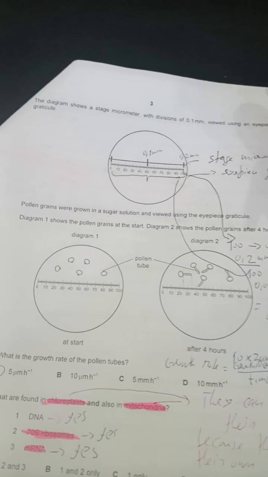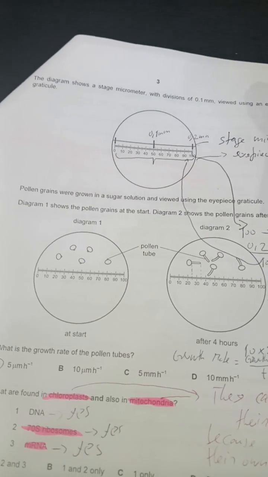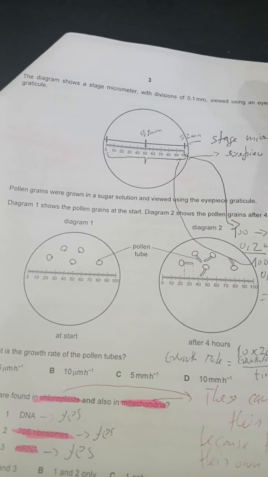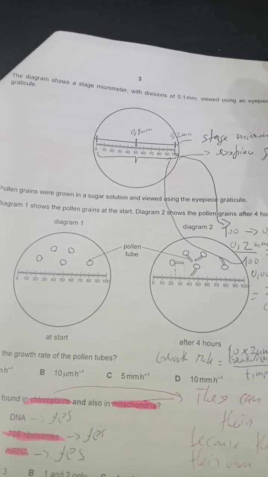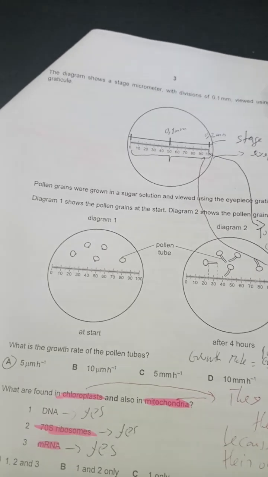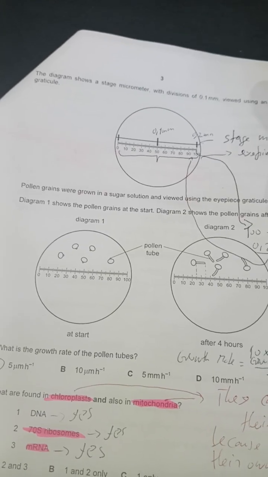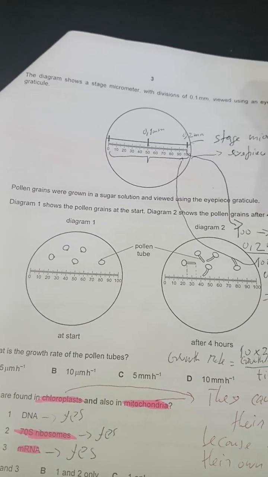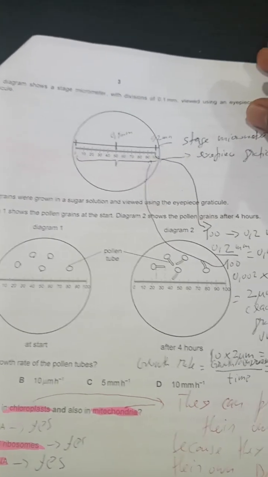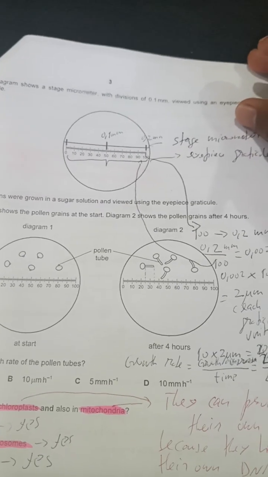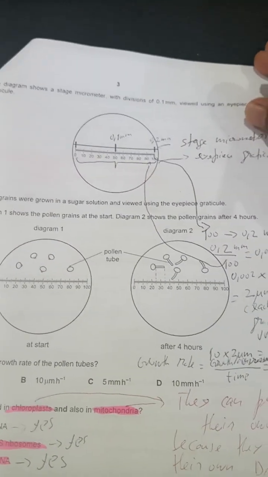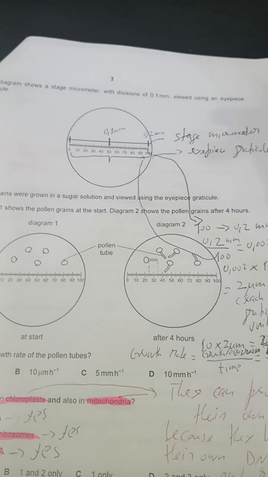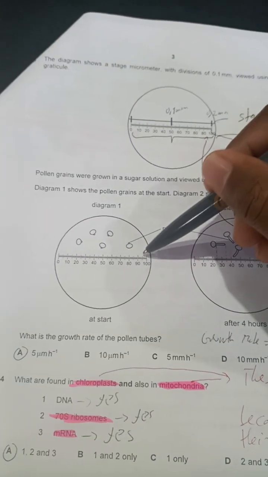Now, pollen grains were grown in a sugar solution and viewed using the eyepiece reticule. Diagram 1 shows the pollen grains at the start, and diagram 2 shows the pollen grains after 2 hours. You can see the diagram here.